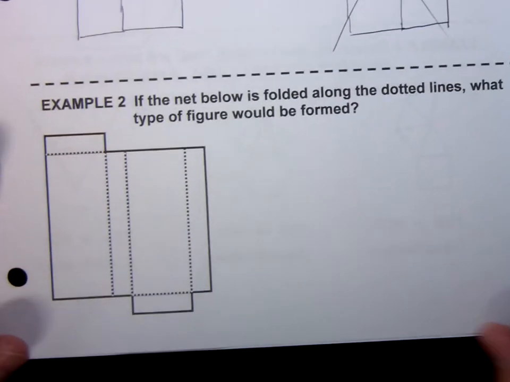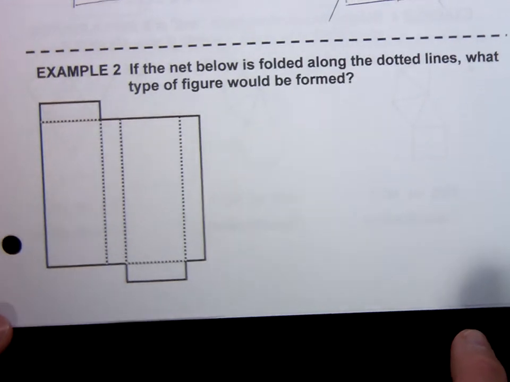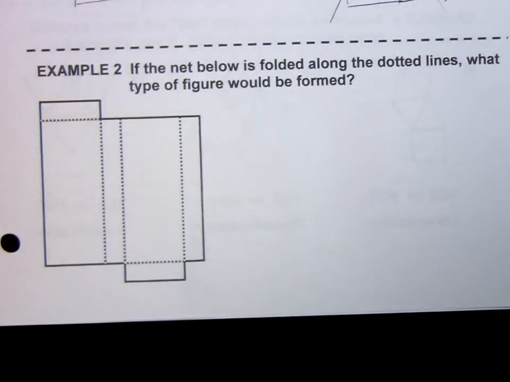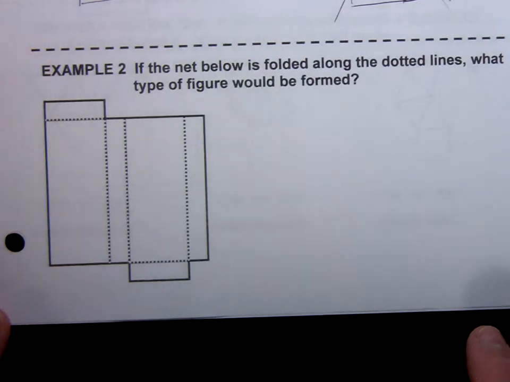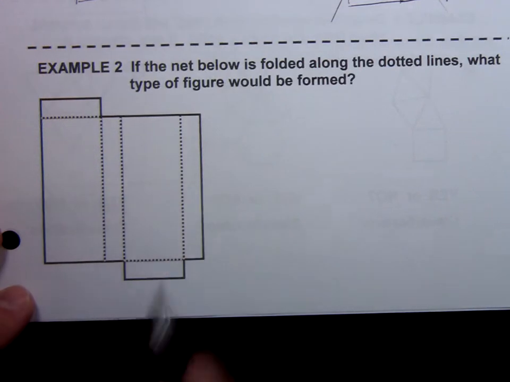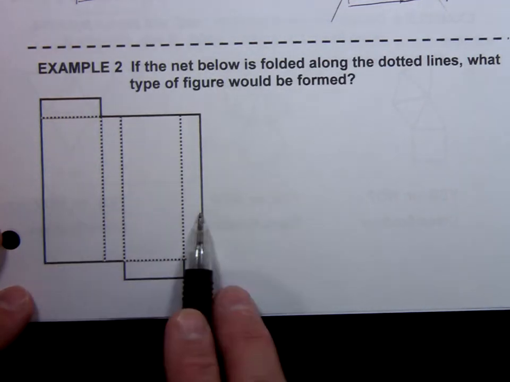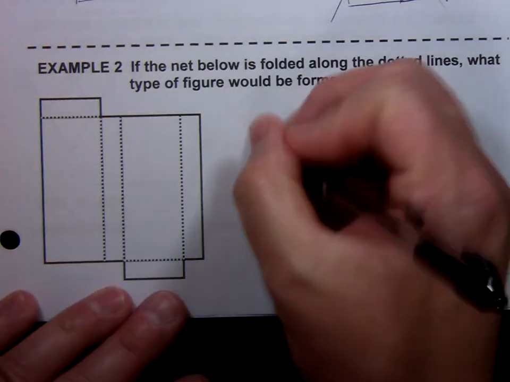Alright, example 2. If the net below is folded along the dotted lines, what type of figure would be formed? Well, when you see a bunch of rectangles, your first thought should be that it's probably some type of prism, and then you look for what would be the two parallel congruent bases and find out what shape those are, because that's the type of prism it'll be. Well, here I see nothing but rectangles, so I know it's a prism, and then the two other pieces are also rectangles, so this is a rectangular prism.